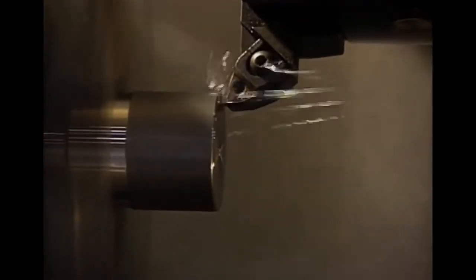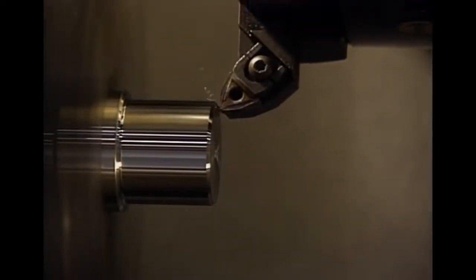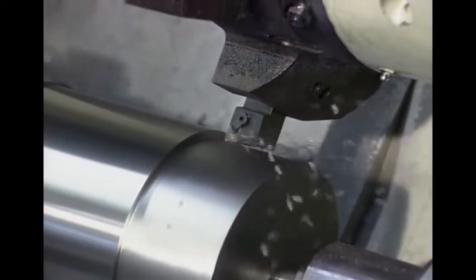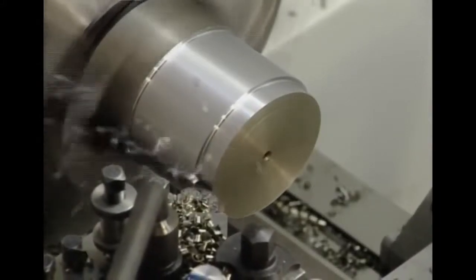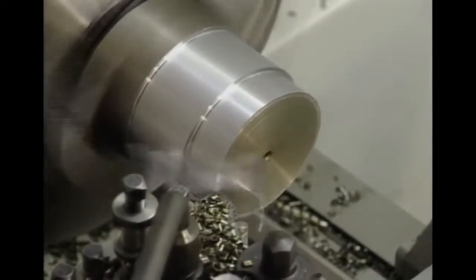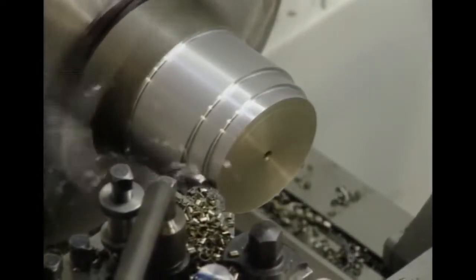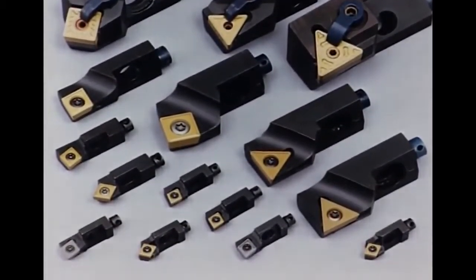Insert size is selected according to the maximum depth of cut to be taken and the lead angle. This provides maximum cutting edge engagement. If the effective cutting edge length is less than the depth of cut, a larger insert should be selected or the depth of cut reduced. Light cuts can be done with a smaller insert, but too small an insert might require 2 passes to be made instead of 1, which is uneconomical. For even the smallest jobs, there are appropriately sized inserts, tool holders, and boring bars.